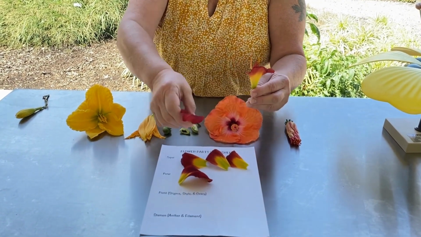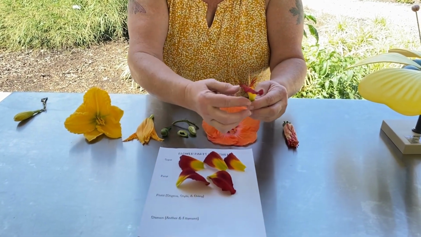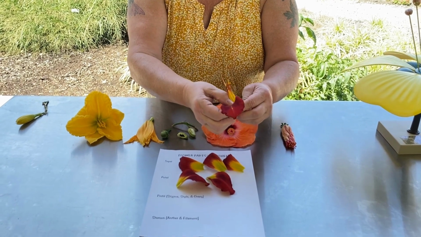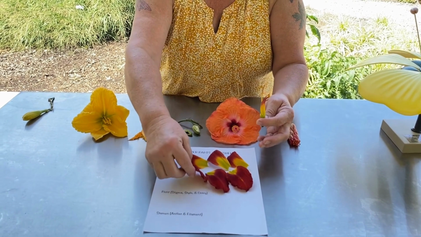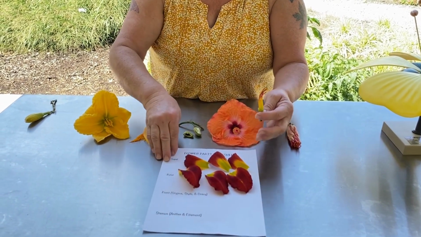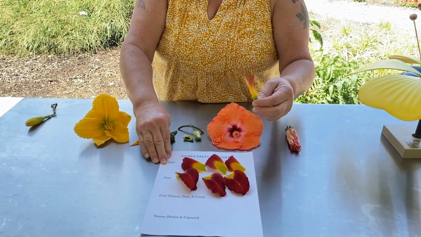But please don't do this at home without asking your mom or dad or whoever takes care of the flowers. Let them know that you're doing a dissection so you can learn more about the flower parts.